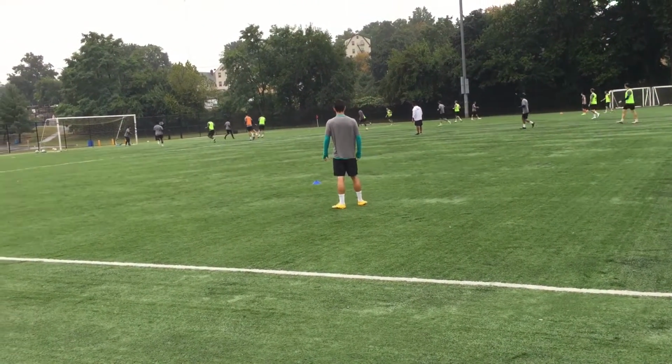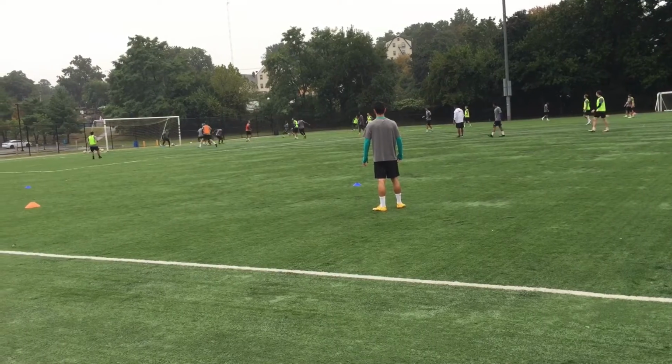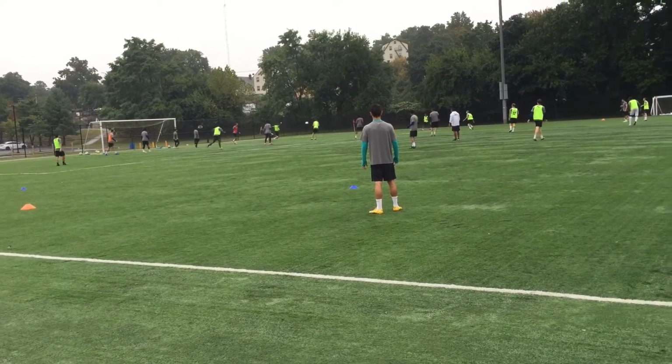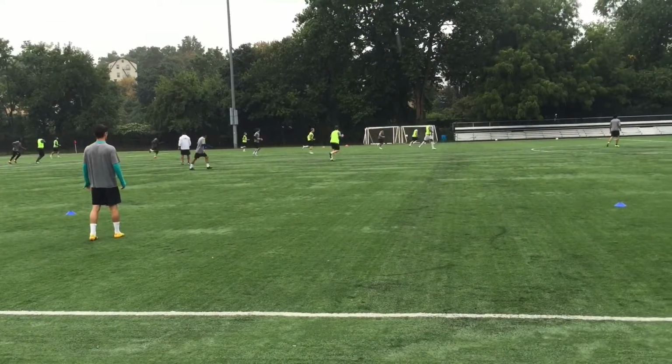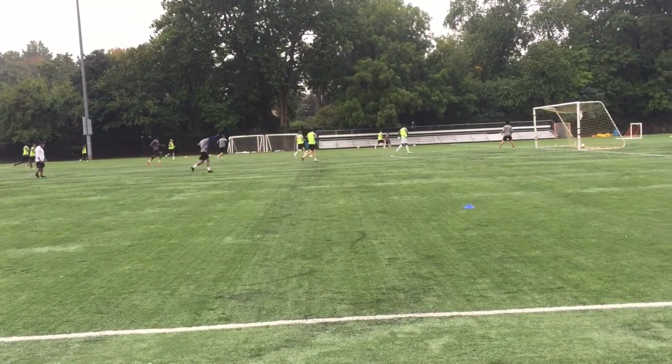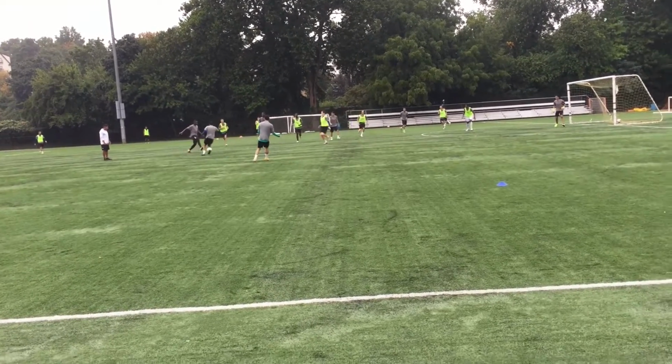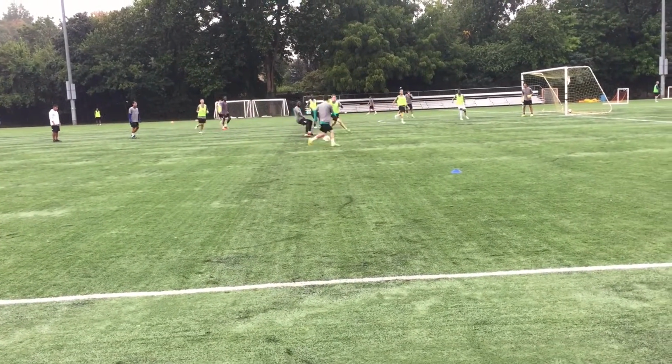Here is another variation with the two wingers. So like the gray team has two wingers here. You can see this player right here in gray. When gray wins the ball, they must get it out wide. See, they got it out wide there to the winger on the far side. The winger on the opposite side could come in and help score, as you saw him run in right there.